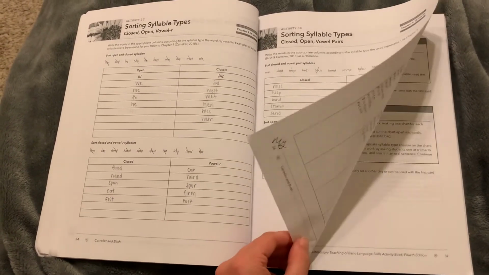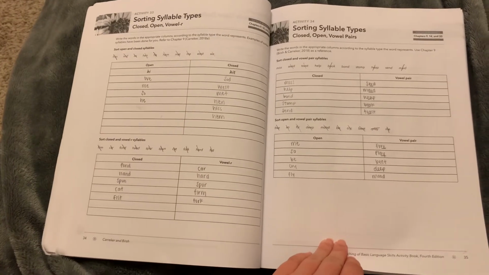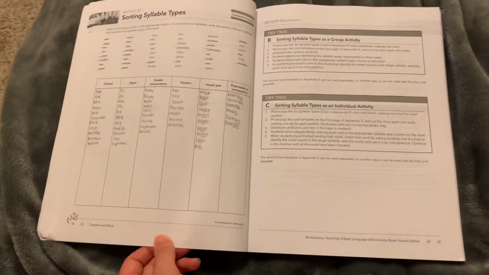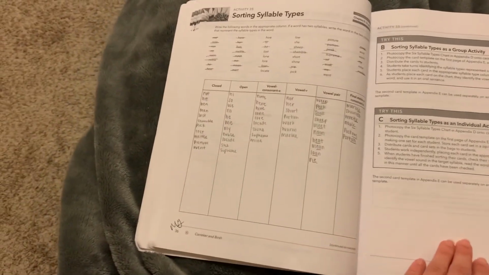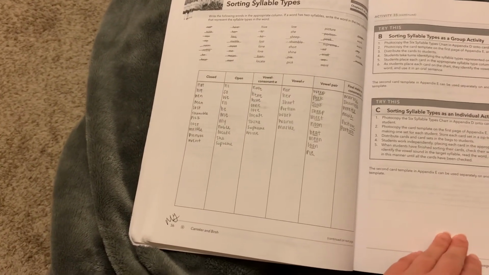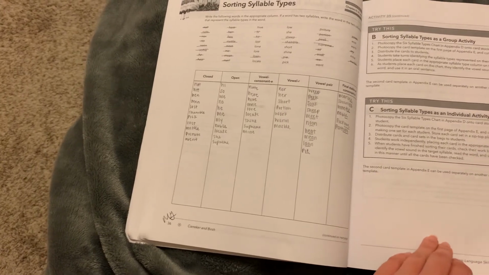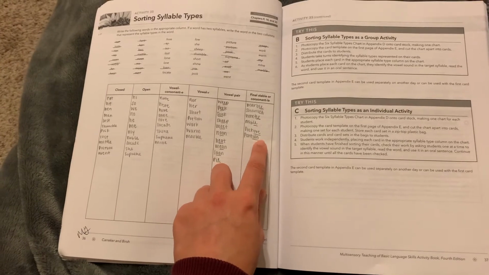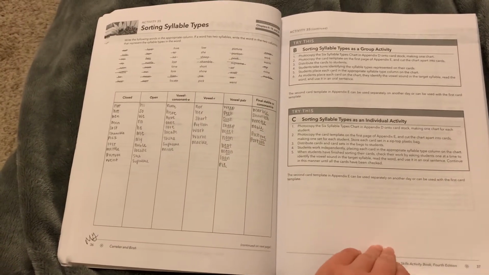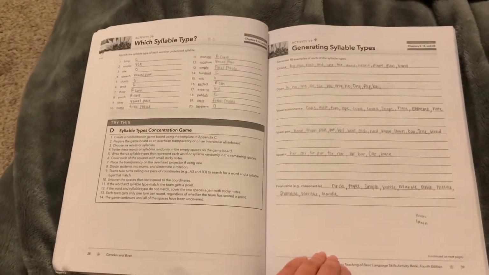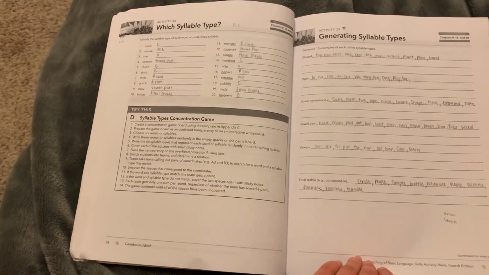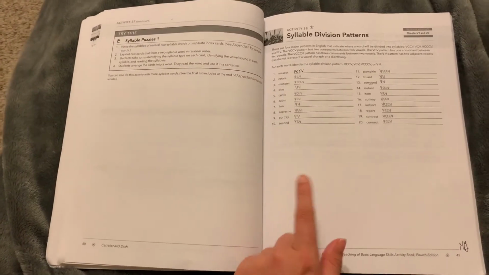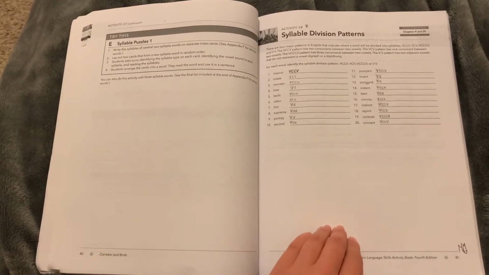Open and closed took a while for me to get the hang of, because some of the ones I would get kind of confused on. And then we have all these over here, the vowel pairs, controlled R, vowel consonant E, the LEs, yes, the consonant LE or final stable. Generating, just going over different ones. Syllable division patterns, yeah.